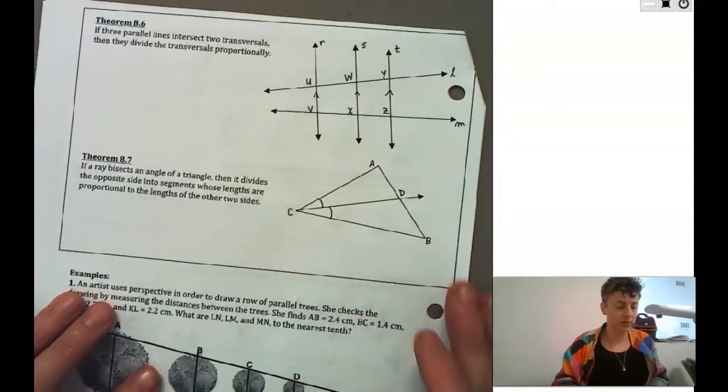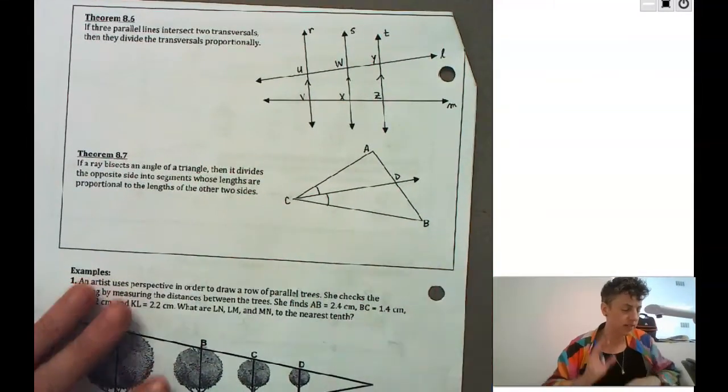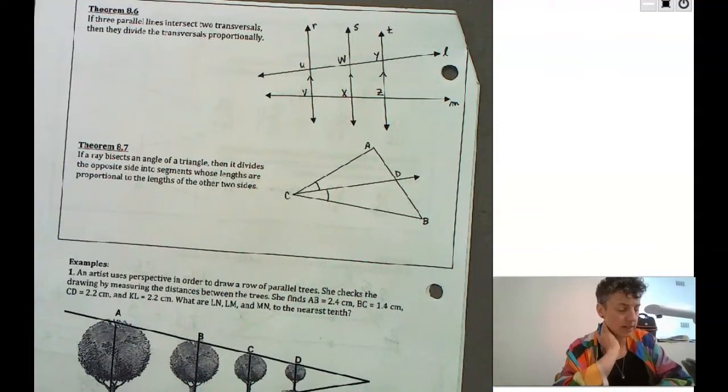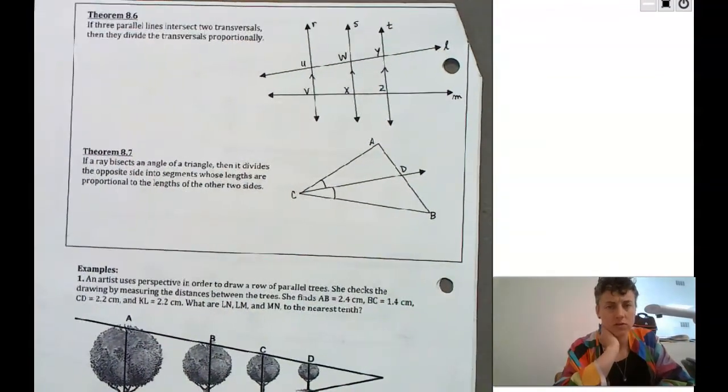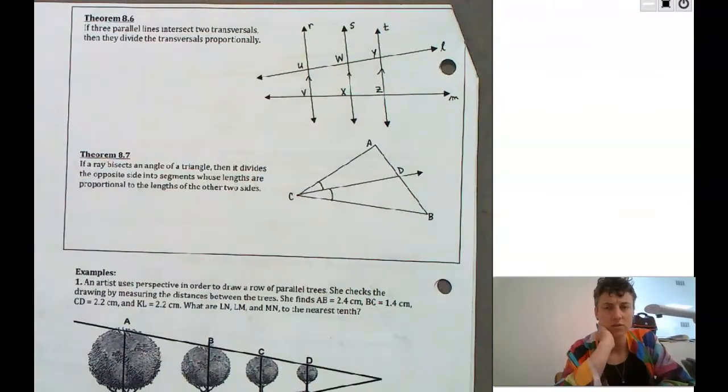Look at these pretty pictures. Theorem 8.6: if 3 parallel lines intersect 2 transversals, then they divide the transversals proportionally.